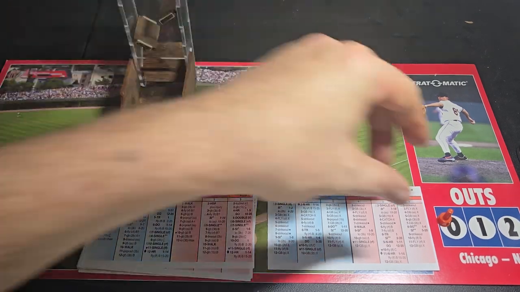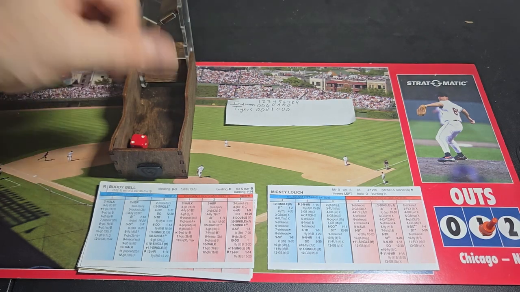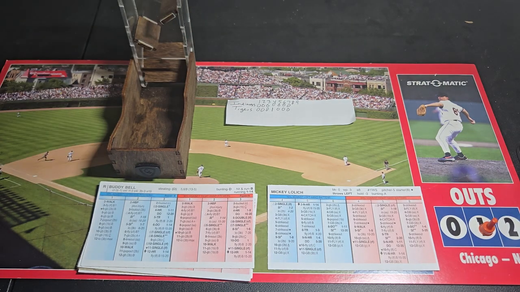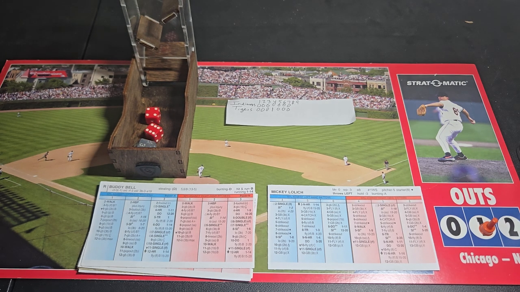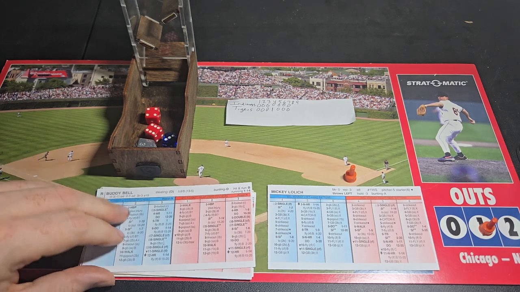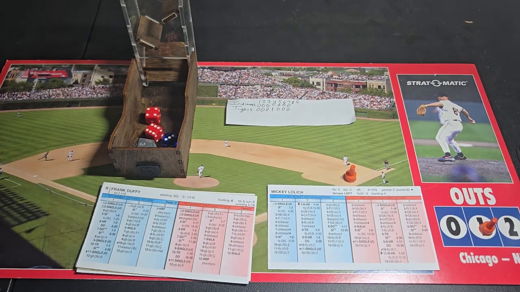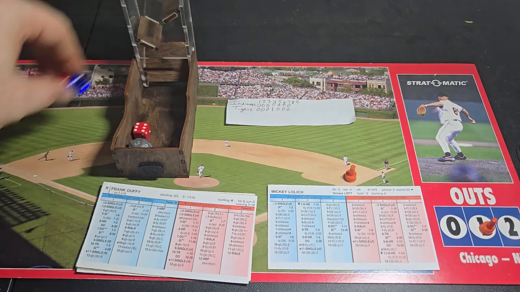Okay, so one away. And that is a 3 and a 10. And that's a base hit to right field. So that probably would have been a hit for Lowenstein. I know another walk, but hey. So pinch hit single for Buddy Bell. He will not be held on. 1 out single, and here's Frank Duffy.